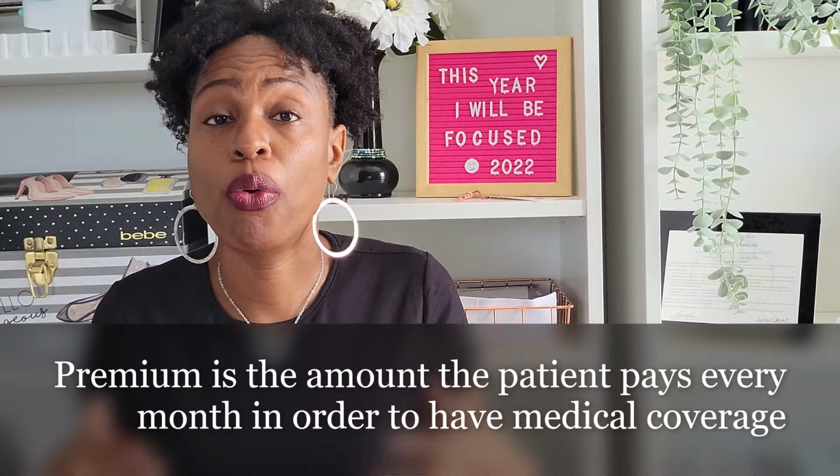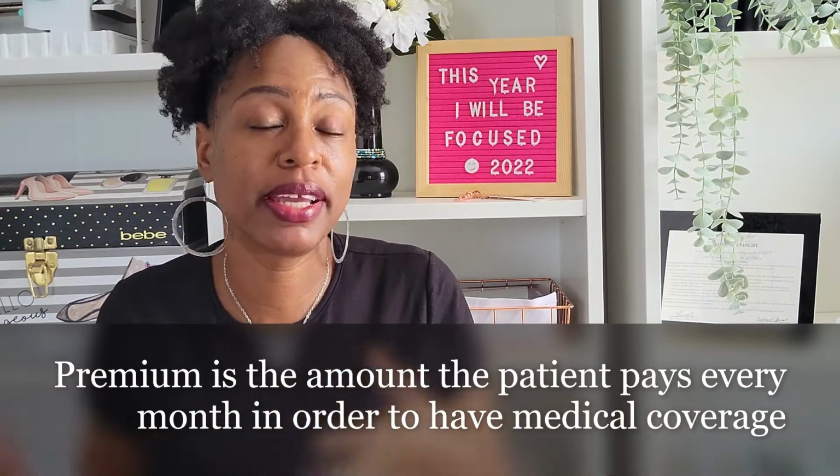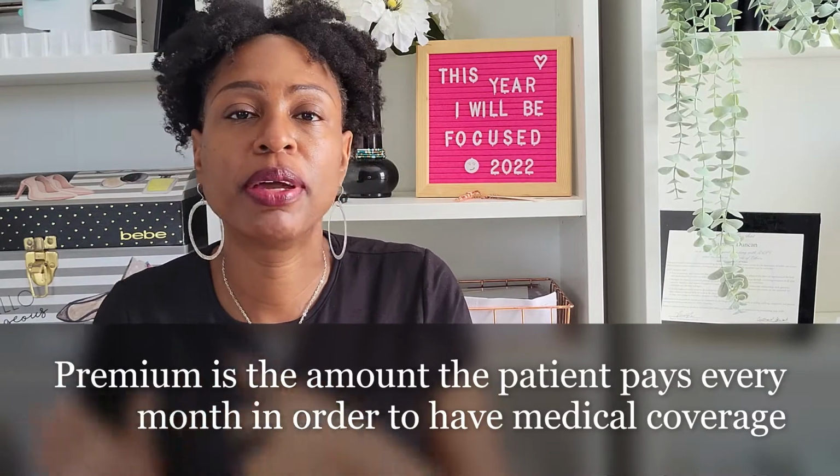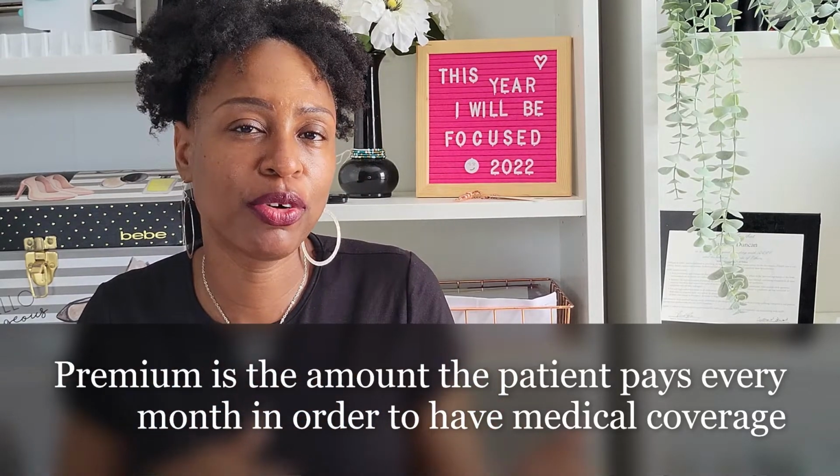Nowadays, most policies do include these items, but you can't just jump to conclusions and believe that all of them do. Some policies don't have any copays. Some policies even pay 100%. But most of the time when you have a policy that pays 100%, the patient is usually paying a high premium, because the higher your premium, the better your benefits for the most part.